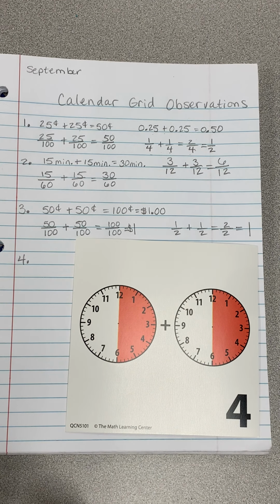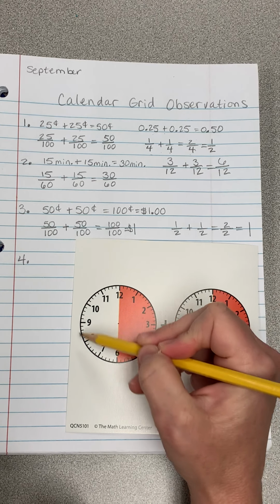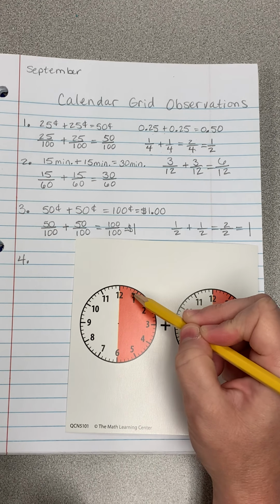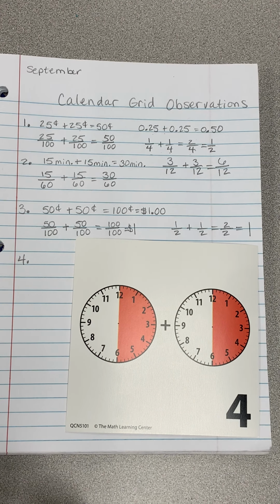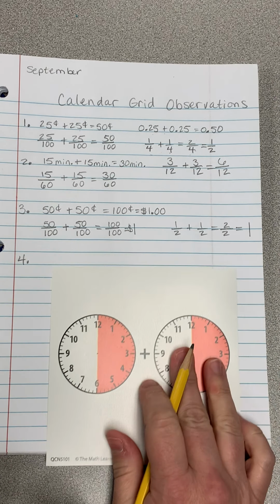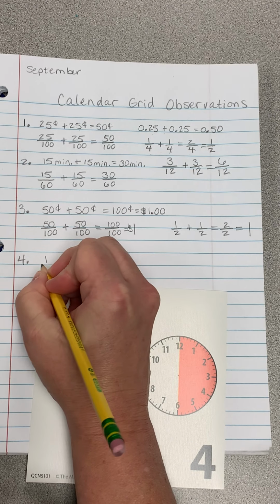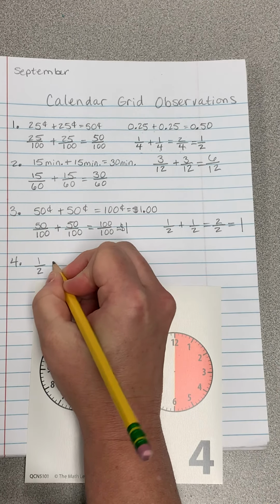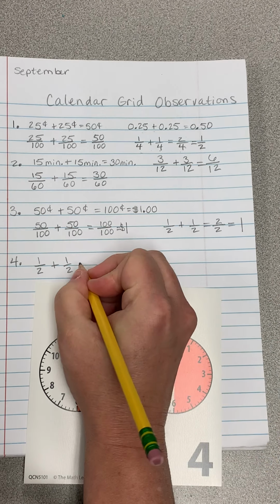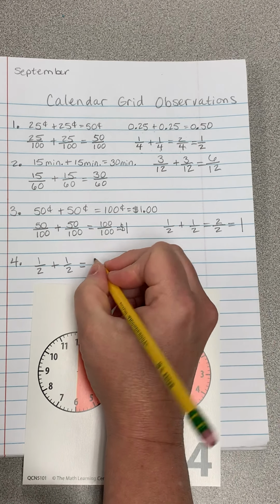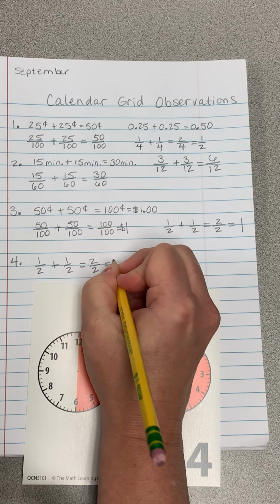So remember, when I'm writing, you are writing as well. And if I go too fast, it is no problem. You just go ahead and pause that video and we'll be all set to go. So we have the whole hour here, the whole hour. And how much of it is shaded? Can you tell that half of that hour is shaded? If half of that hour is shaded, you might think about it like this: 1/2 of that hour plus another half of an hour. Half of this clock face is also shaded. If we put both of these halves together, we would have 2 halves, which equals 1.